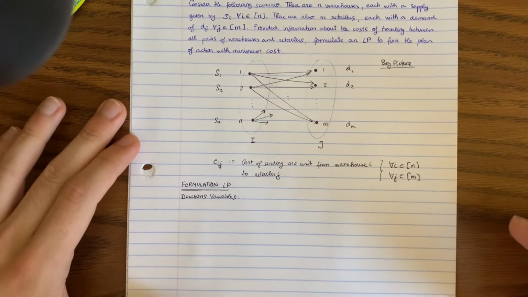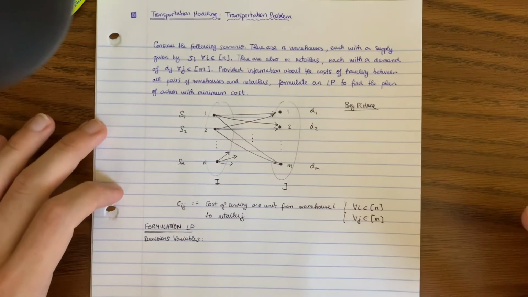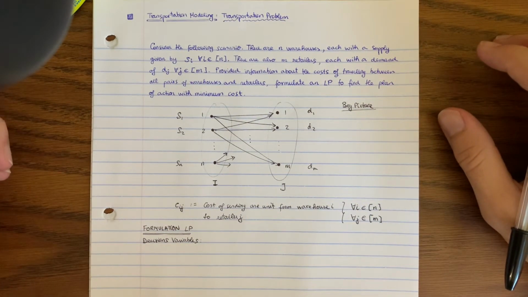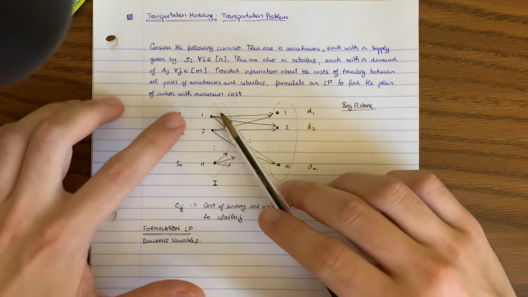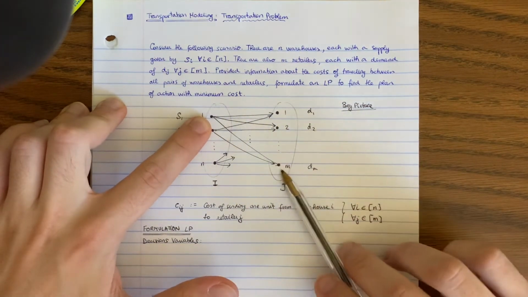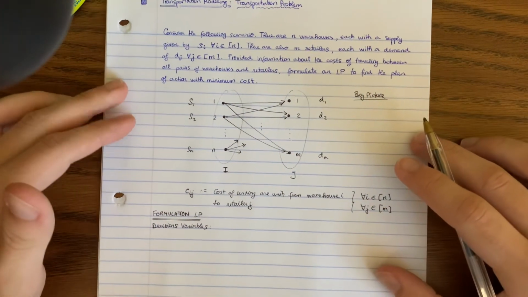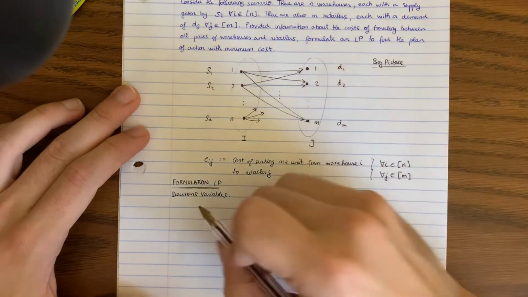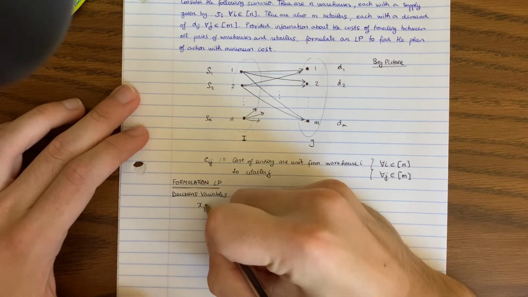In this case, if I told you to represent the plan of action, I think it's clear that you would only need to tell me how much you are sending from each of the warehouses to each of the retailers, right? The variable that I usually utilize for this is xij.